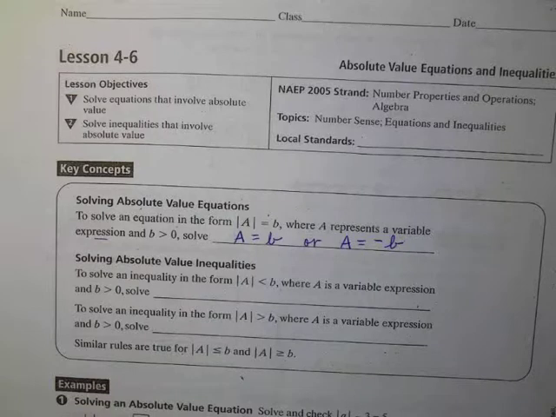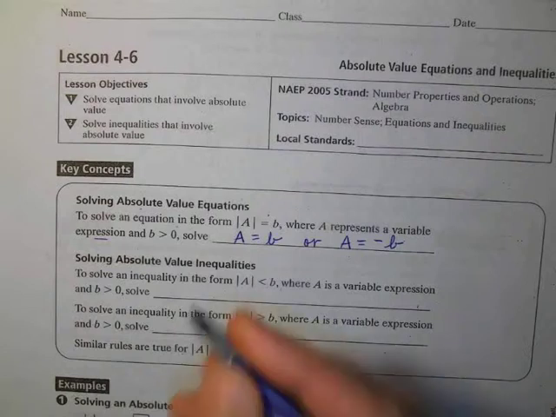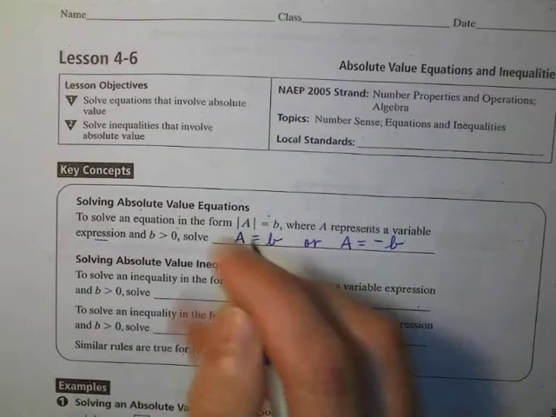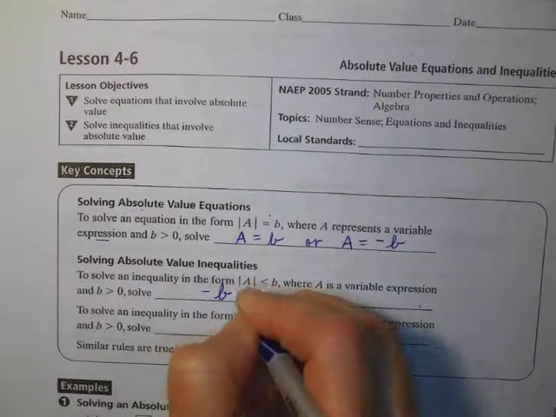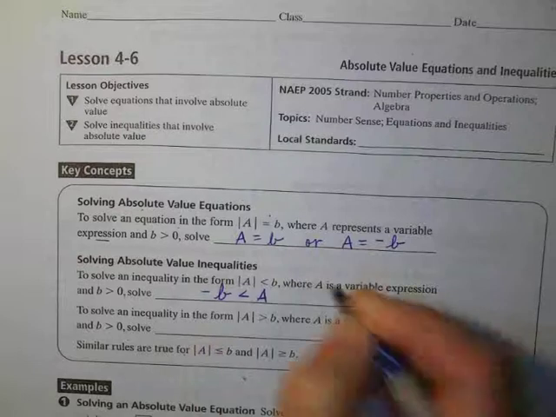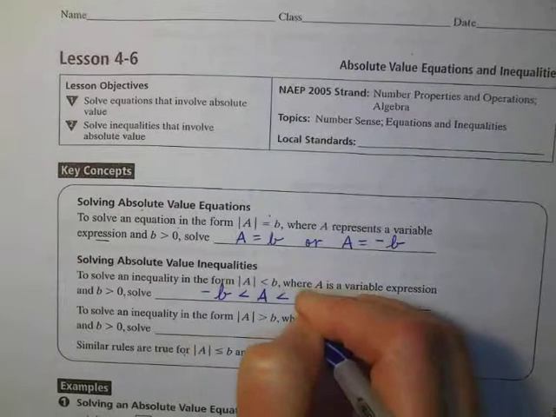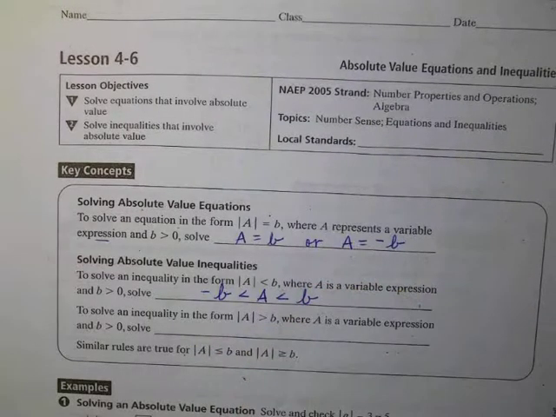Solving absolute value inequalities. To solve an inequality in the form the absolute value of A is less than B, where A is a variable expression and B is greater than 0, we are going to solve this compound inequality: the opposite of B is less than A, and A is less than B.